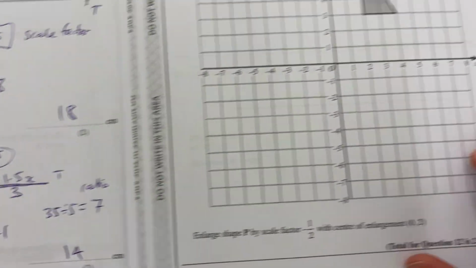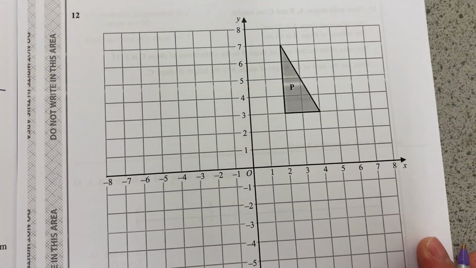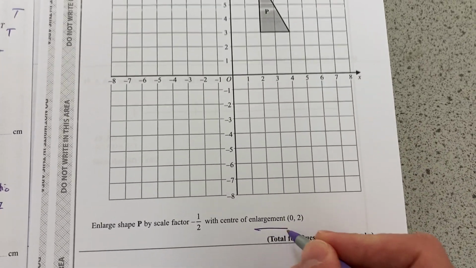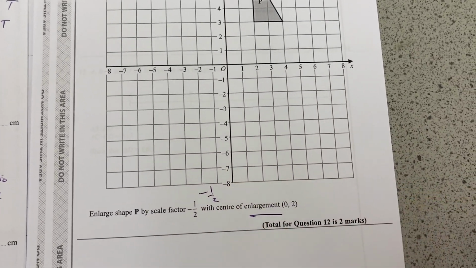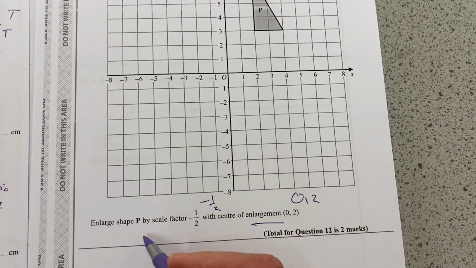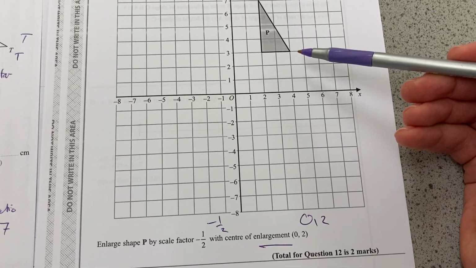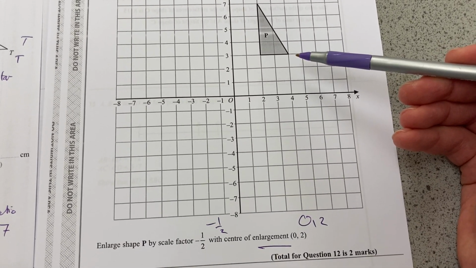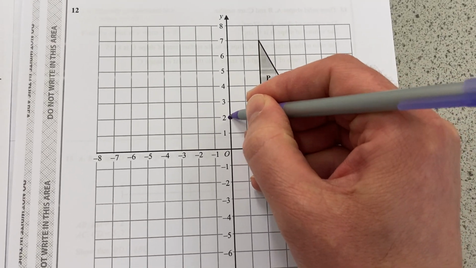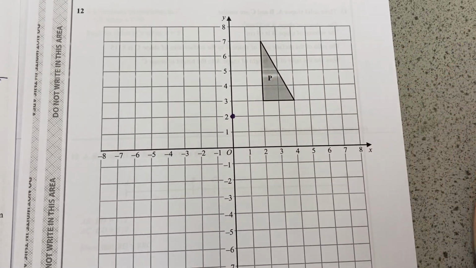Okay, let's move to question 12, which is about an enlargement. And it's actually a negative fractional enlargement. So they're really trying to challenge us here. Center of enlargement is 0, 2. And they're going to enlarge this shape by negative 1.5 or negative a half. So our center of enlargement is here, 0, 2.